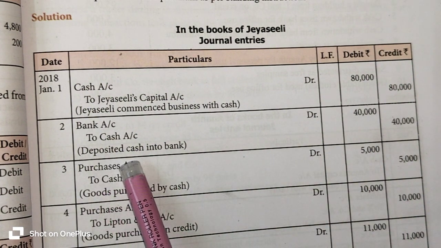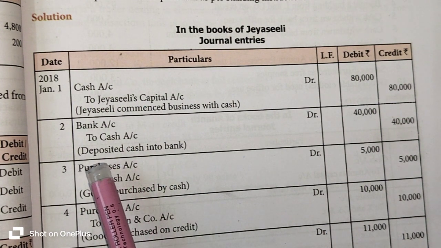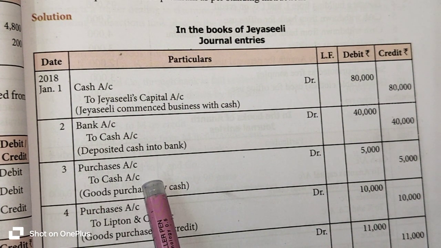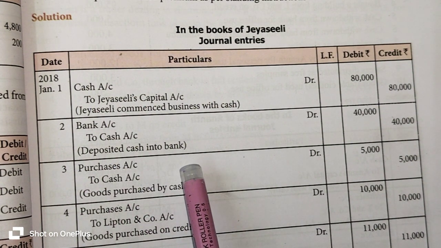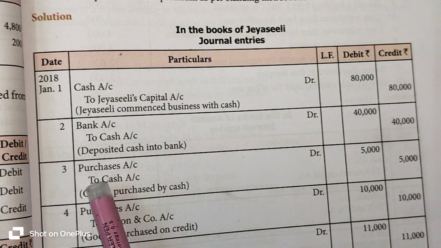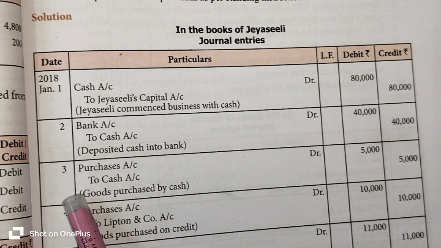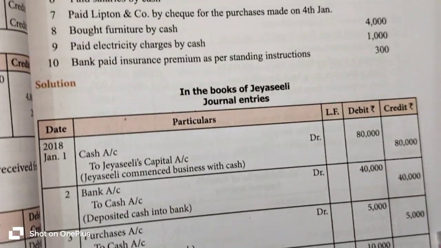When you purchased goods through cash, your cash account decreases. Whenever your cash account decreases, it is to be credited, because cash account comes under the asset account. So your asset account also decreases. Whenever asset account decreases, it is to be credited. So to cash account 5,000 rupees, cash account credited. The narration is goods purchased by cash.